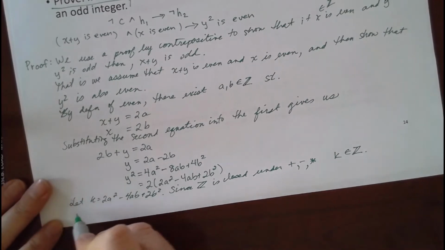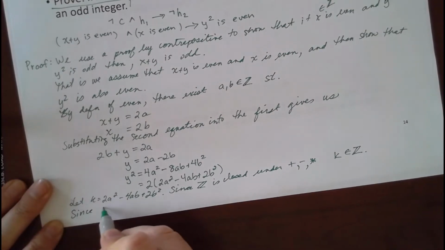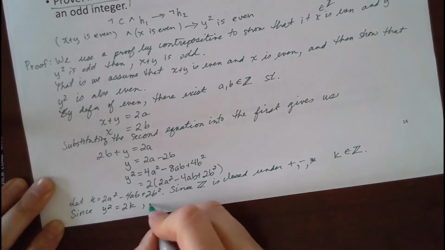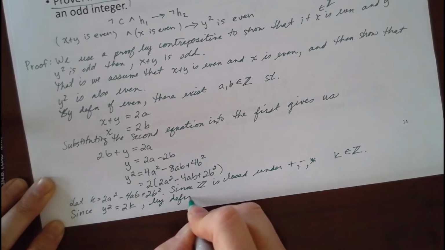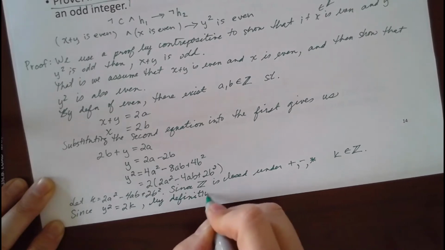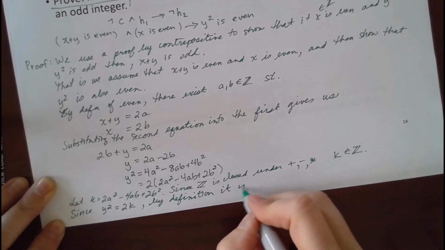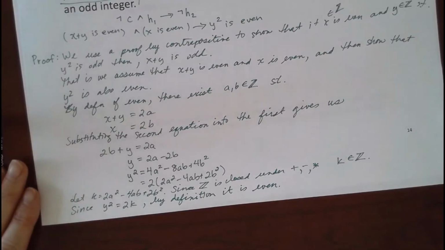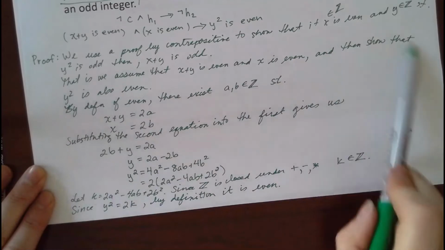Okay. Since y squared equals 2k, by definition, it is even.